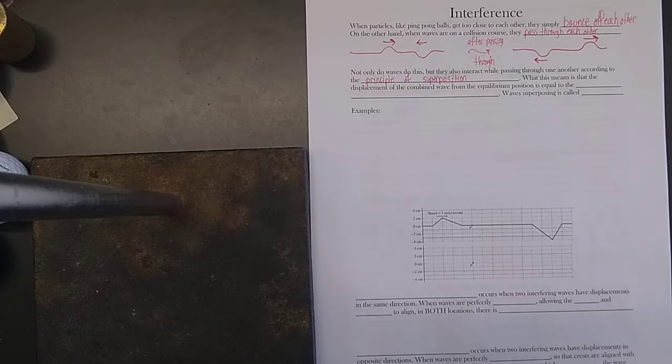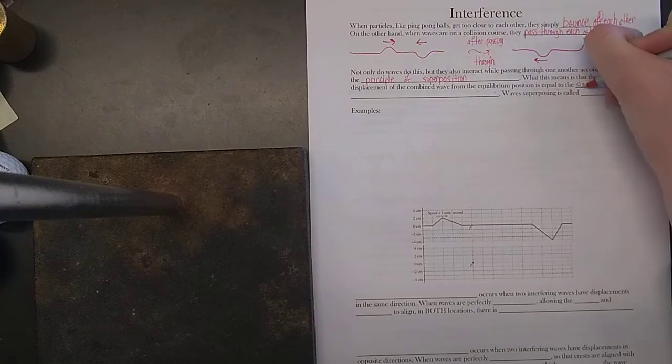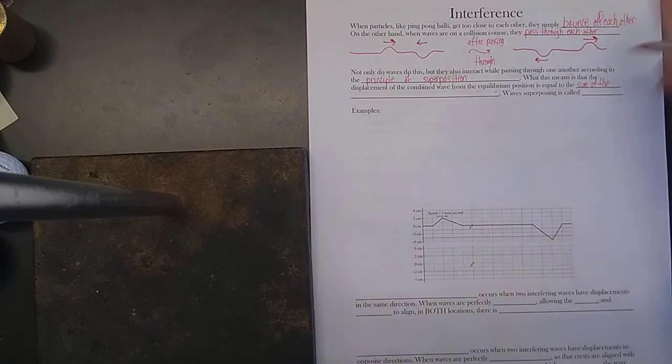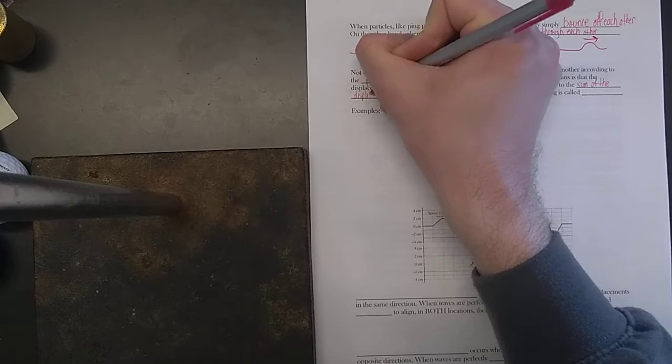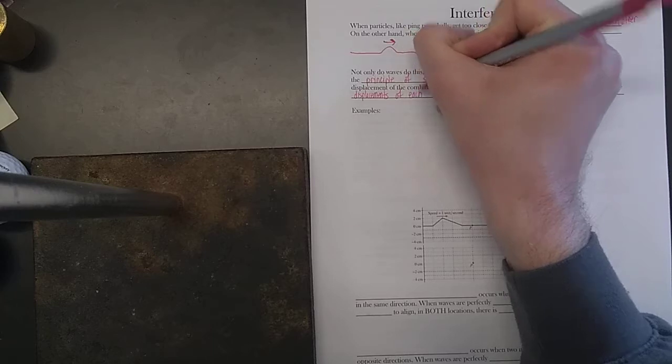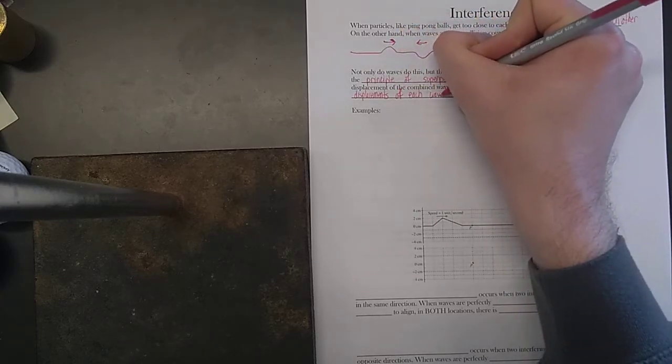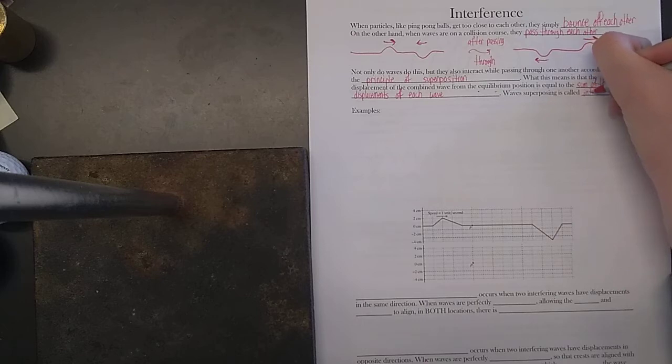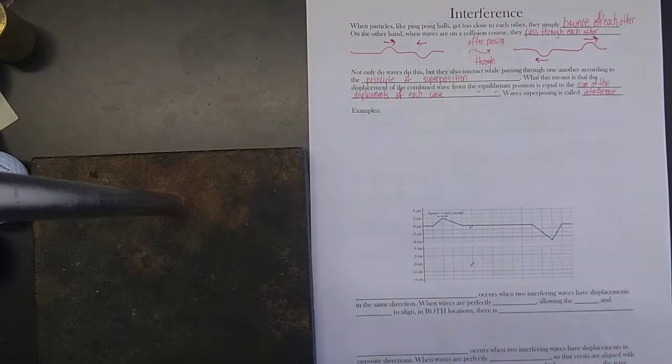What this means is that the displacement of the combined wave from the equilibrium position is equal to the sum of the displacements of each individual wave. Essentially, this is interference. Okay? So this line right here is a little confusing. The displacement of the combined wave, when the waves are overlapped, the shape of the wave you can find by simply adding together the shapes of each individual wave before they were overlapped.